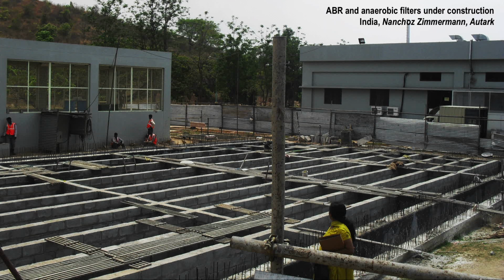The picture here shows 4 parallel ABRs and anaerobic filters under construction in India for a design capacity of 150 cubic meters, which is equivalent to about 1,500 inhabitants.